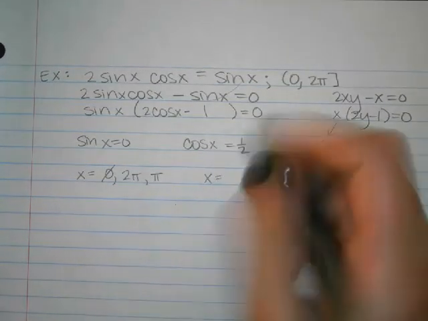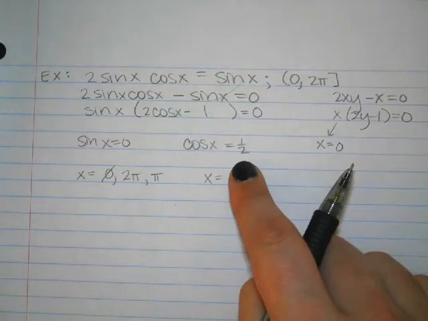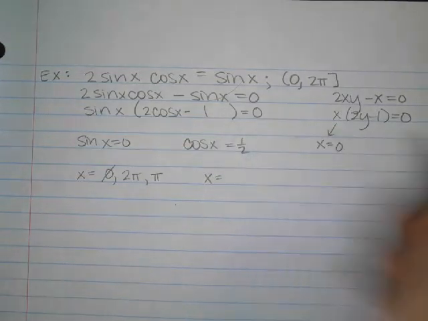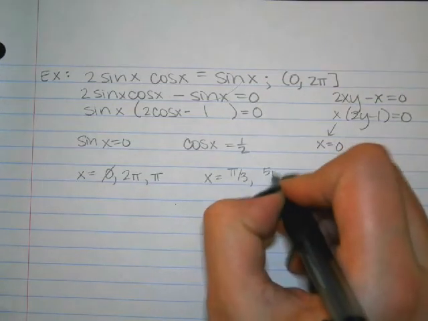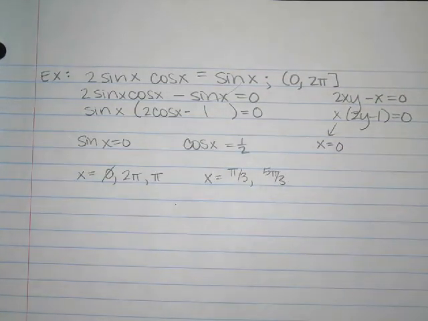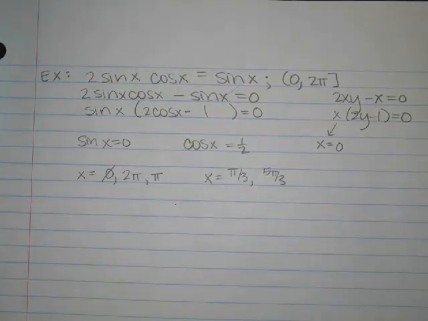What about where cos x is 1/2? So we're looking for an x coordinate that is positive 1/2. Pi over 3 and 5 pi over 3. Does that make sense?